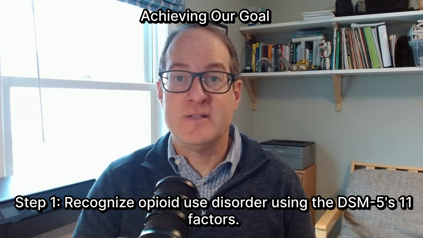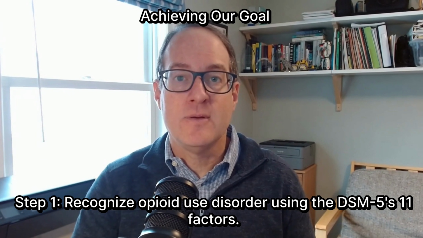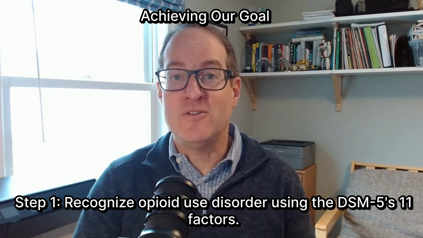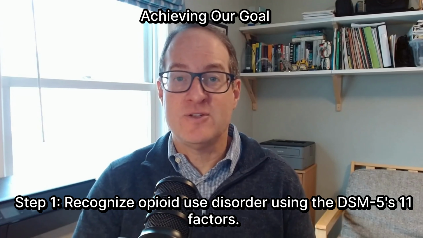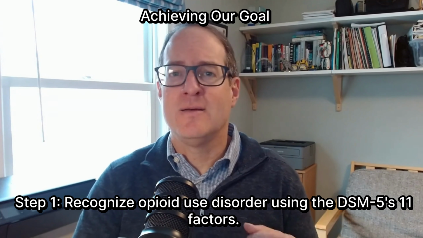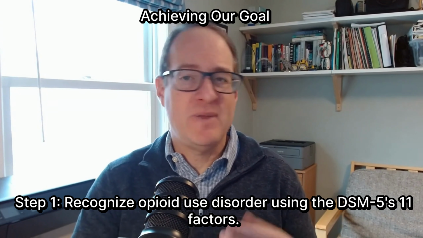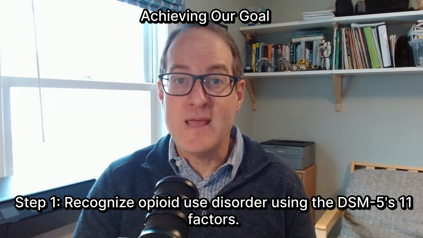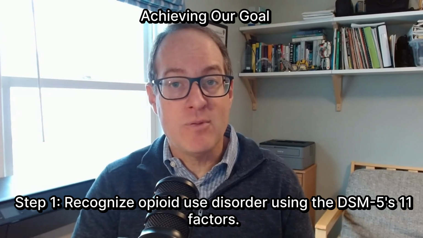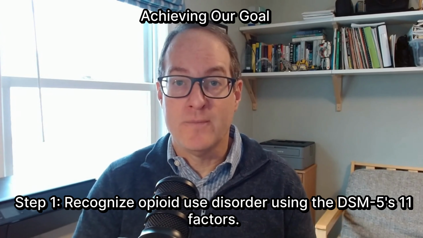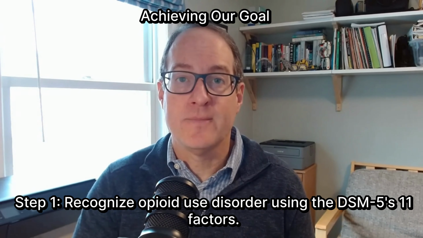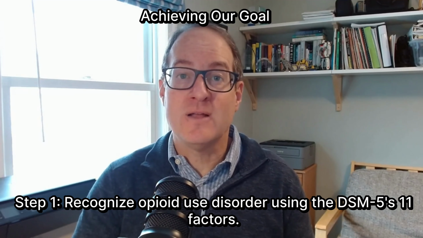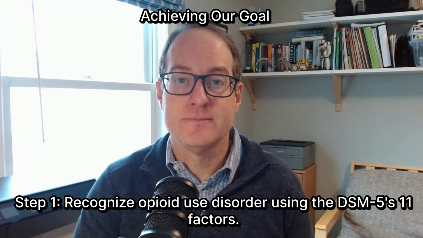The DSM-5 criteria lists 11 factors, the presence of 2 or more in the previous 12 months indicates opioid use disorder. Concerning behaviors include using more opioids than intended, unsuccessful attempts to cut down, spending significant time obtaining opioids, craving, failure to fulfill obligations, continued use despite problems, and tolerance and withdrawal. These all count towards the criteria. But note that tolerance and withdrawal do not, in themselves, count unless they're accompanied by the other criteria.